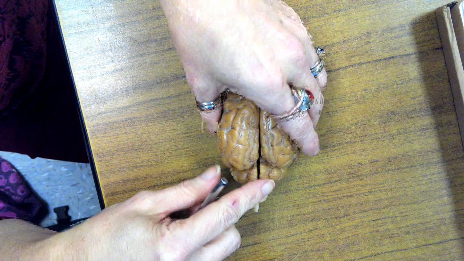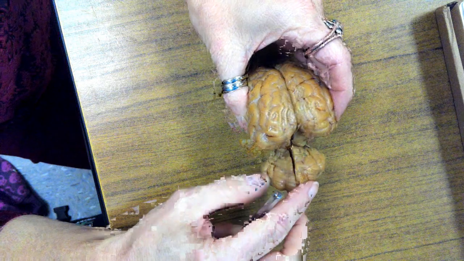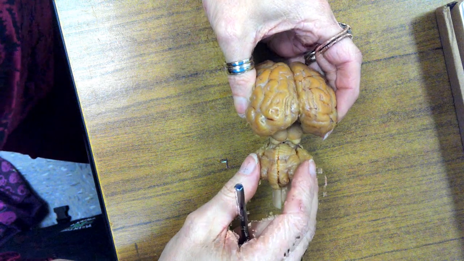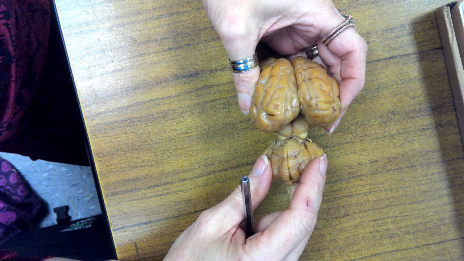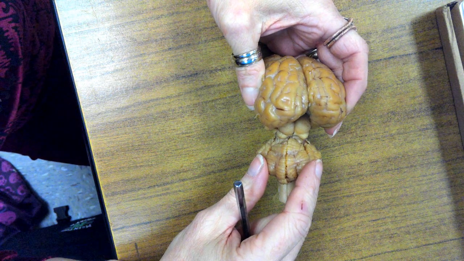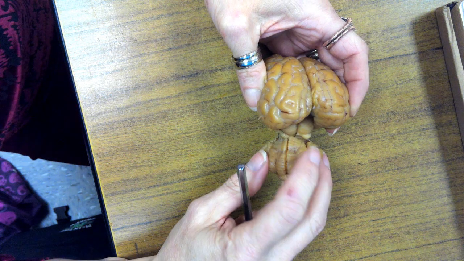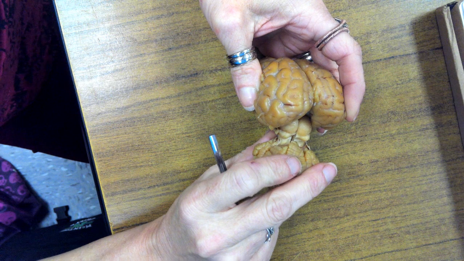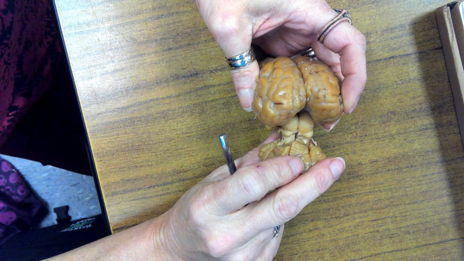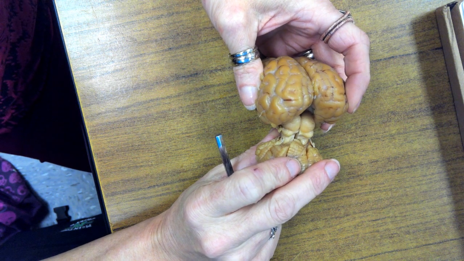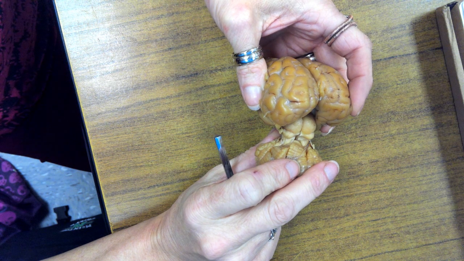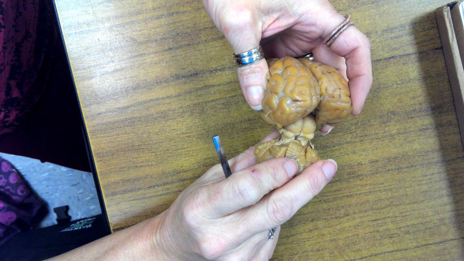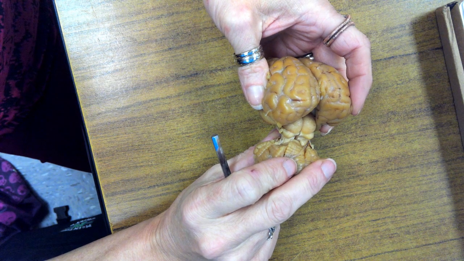If you open the midbrain area, I'm going to have to hold it. Okay, so you can see the 2 top humpy things. Those are the superior colliculi. Trying to get them to be aligned. And then directly underneath them are the inferior colliculi. But all together, there are 4, and together they're called the corpora quadrigemina.